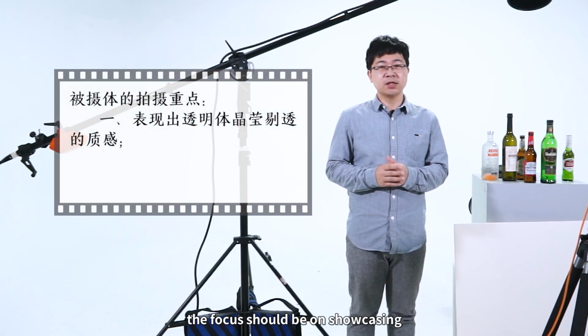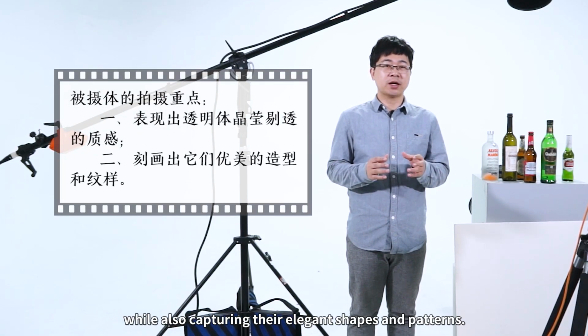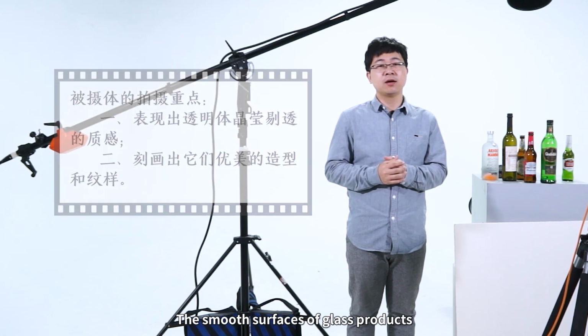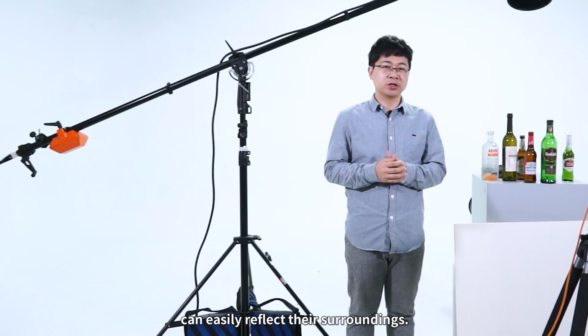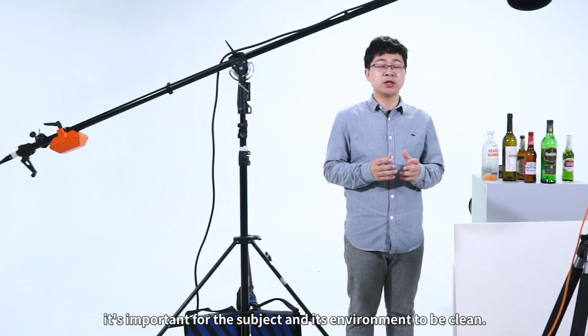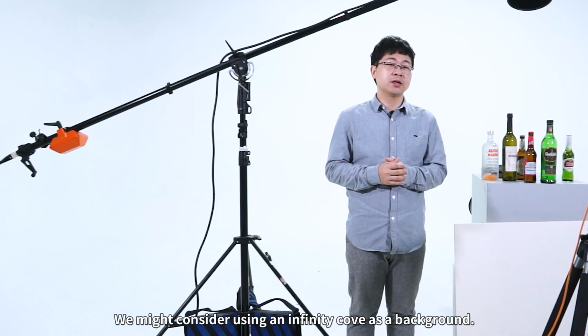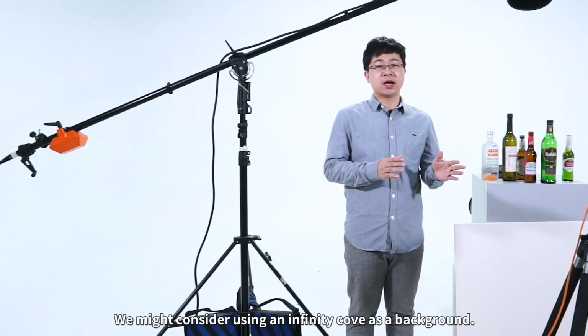When photographing these subjects, the focus should be on showcasing both the crystal clear texture, while also capturing their elegant shapes and patterns. The smooth surfaces of glass products can easily reflect their surroundings. Therefore, during photography, it's important for the subject and its environment to be clean. We might consider using an infinity cove as a background.